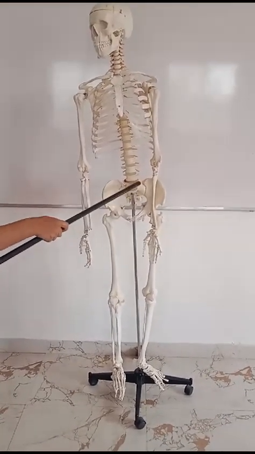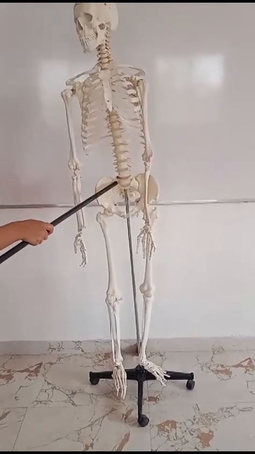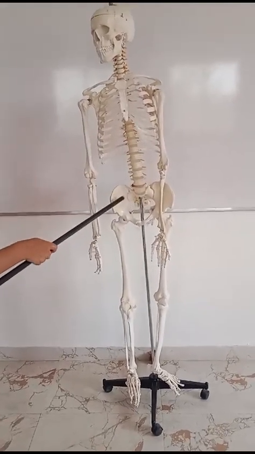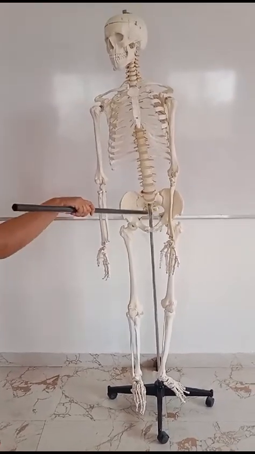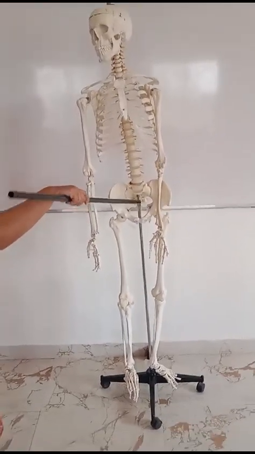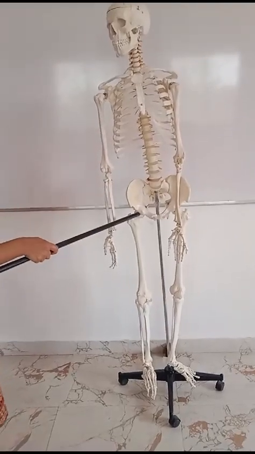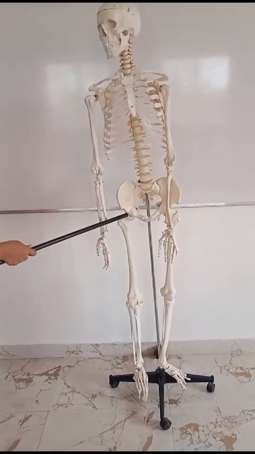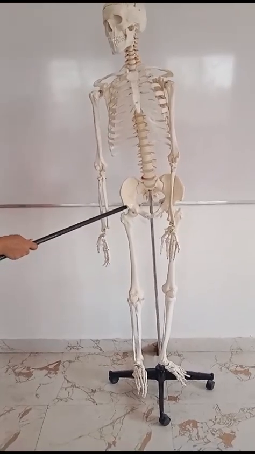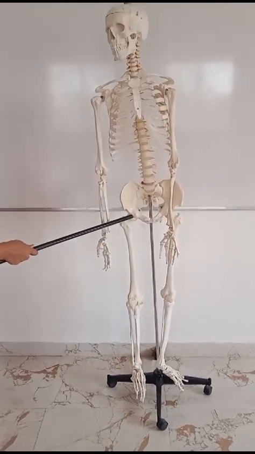Alright, next coming to the lower limb, you can see the pelvis. This is called the bony pelvis. Together with the sacrum, it is called the bony pelvis. This is the hip bone. This is called the false pelvis. Here inside is called the true pelvis. And here you have a bone that is attached, that is the femur. This femur articulates with the hip bone to form the hip joint.